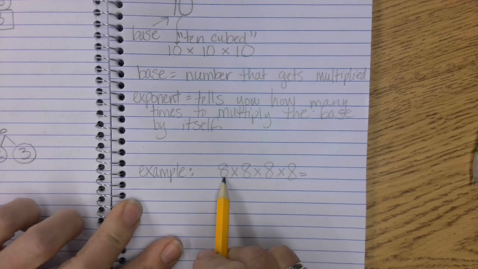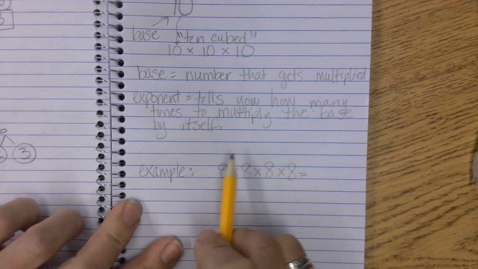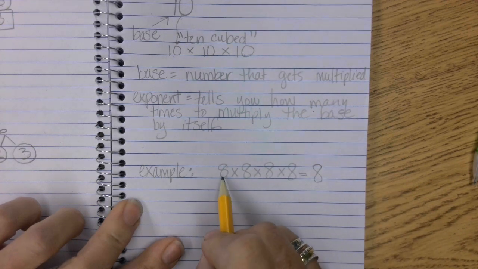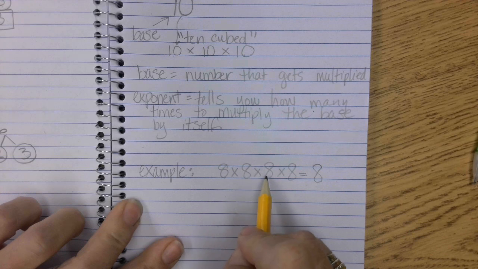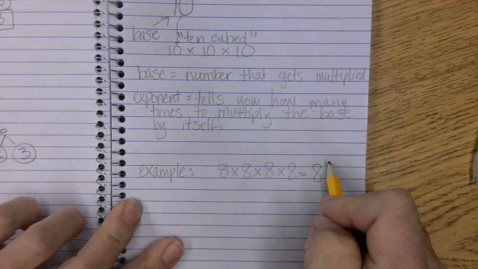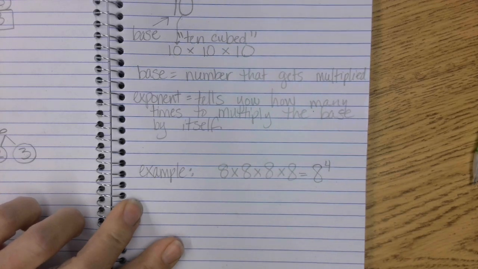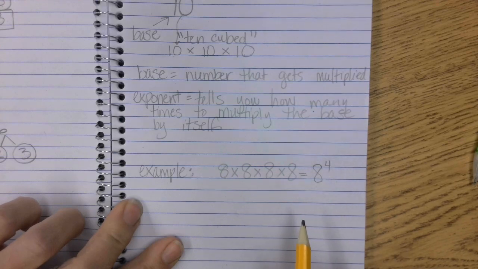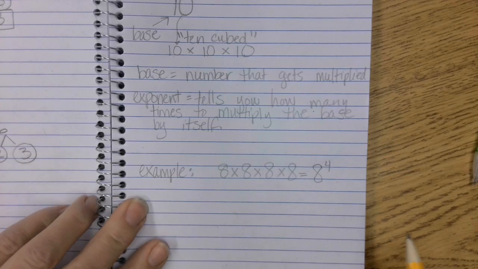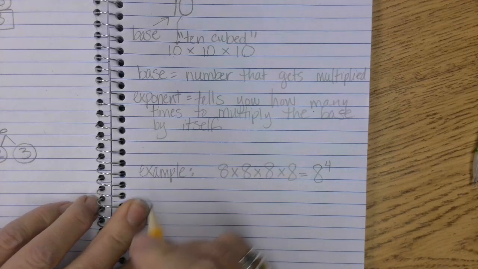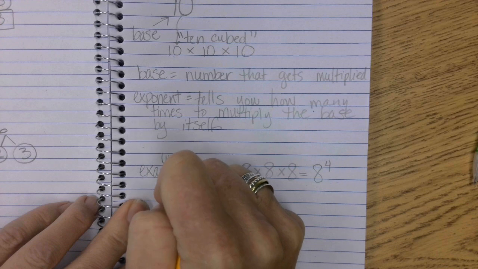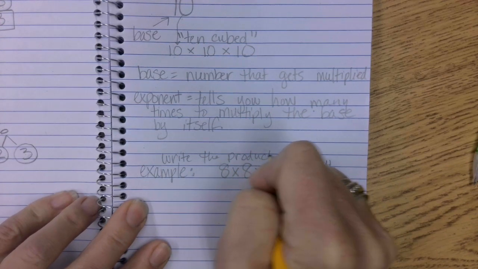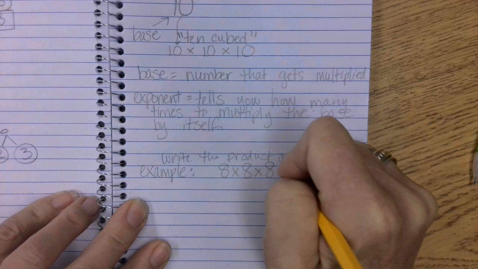So I see 8 is the number that's multiplied by itself, so 8 is my base. Then I see that I multiplied 8 1, 2, 3, 4 times, so 4 becomes my exponent. And you see how the 8 is big and the 4 is little, and it's up in that top right corner. Okay, so this is actually writing the product as an exponent.